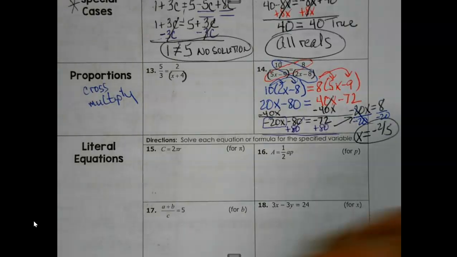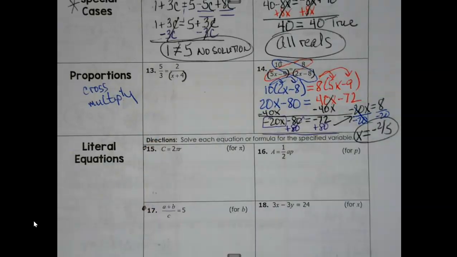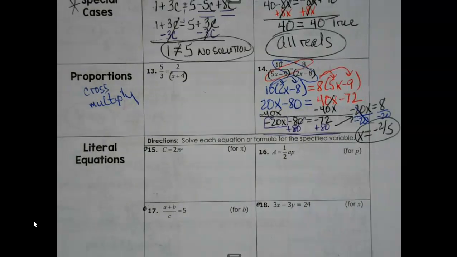Okay, I'm looking to see which ones of these we need to do because I don't think it's going to be all of them. Okay, let's roll with those.